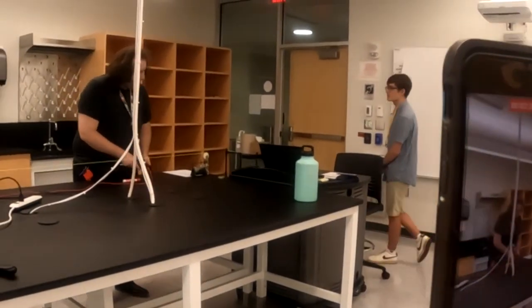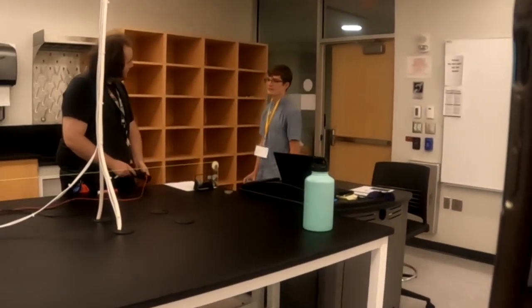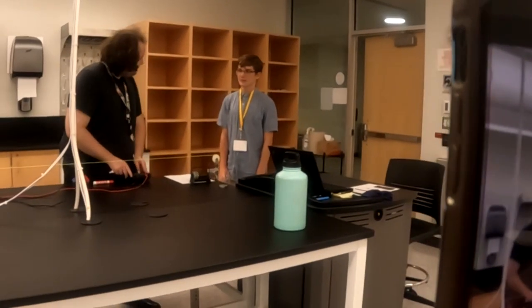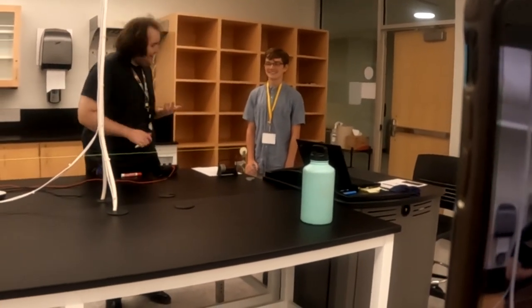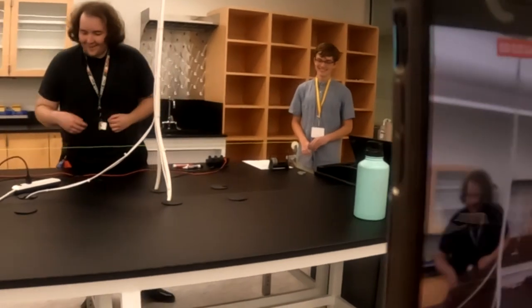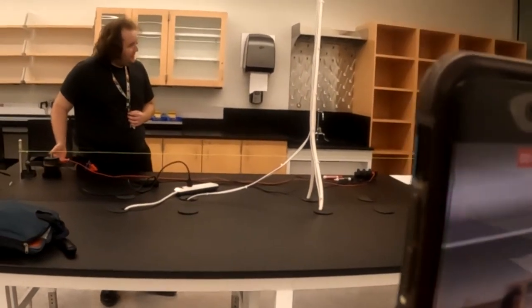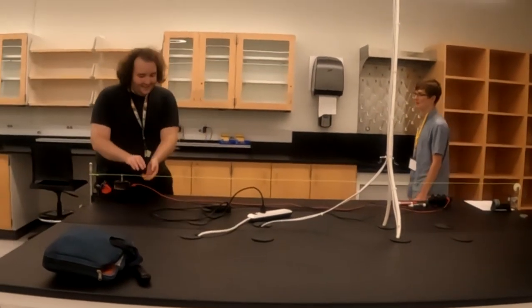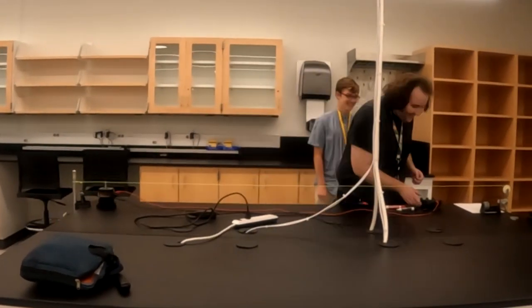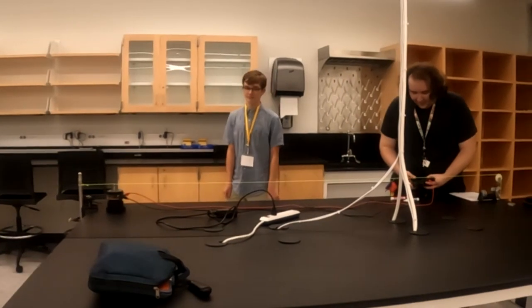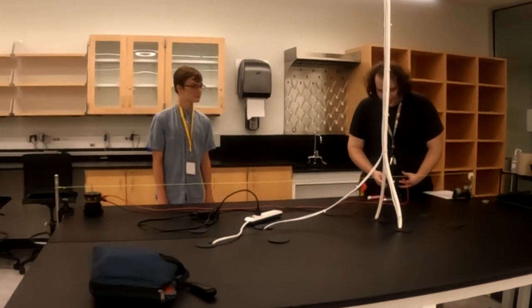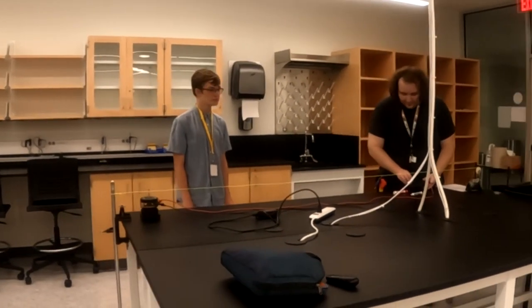So this is called a sine wave generator. What do you think that does? It generates sine waves, yeah. So this is our power source. This is our vibration generator. What do you think that does? It vibrates the string, correct. So we have an on switch. Turn this on. This is vibrating.